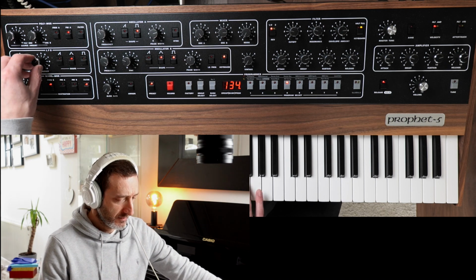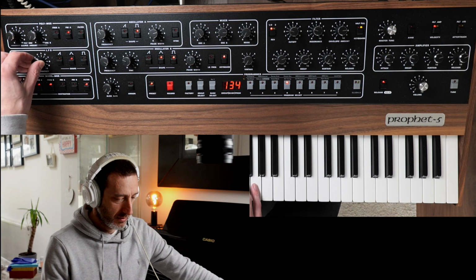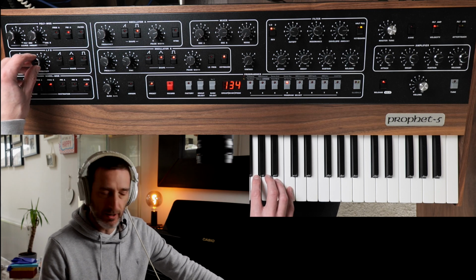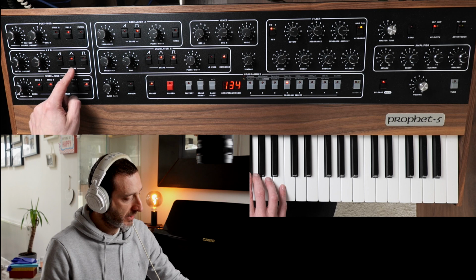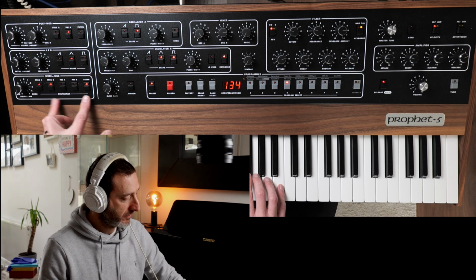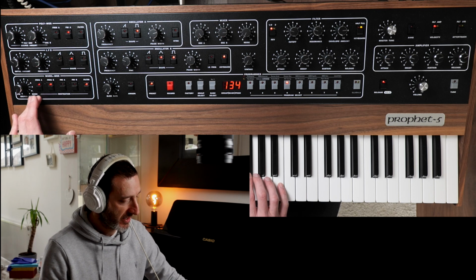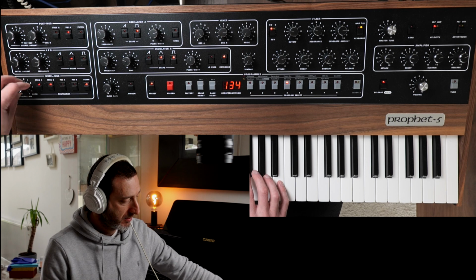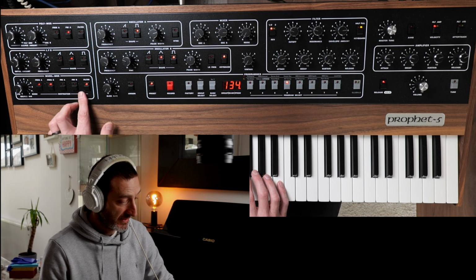The frequency, let's intervene on the frequency. Okay, let's make it even more obvious by increasing the frequency a bit. So now we know that there is a triangle LFO working on. So these are the destinations for the LFO. We have the frequency of oscillator A, the frequency of oscillator B, and the filter.